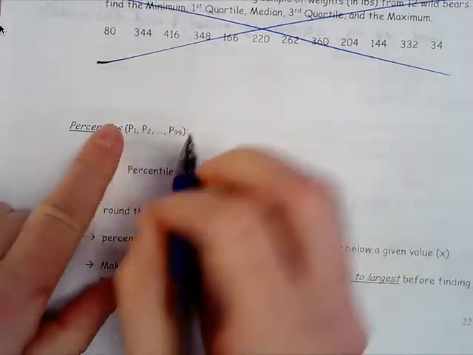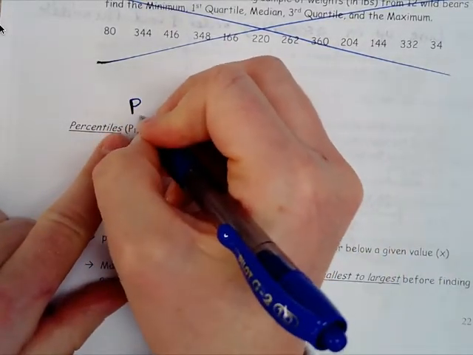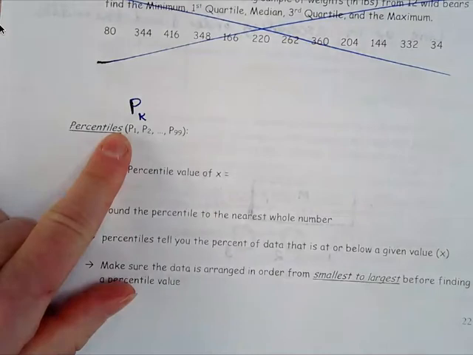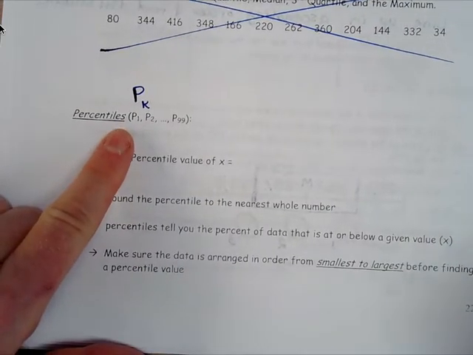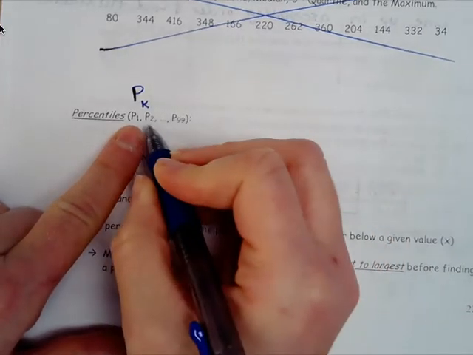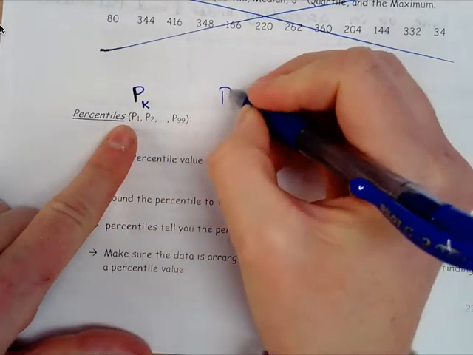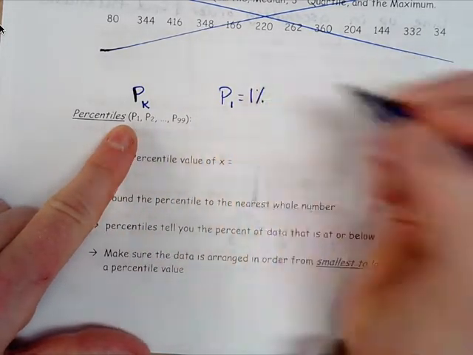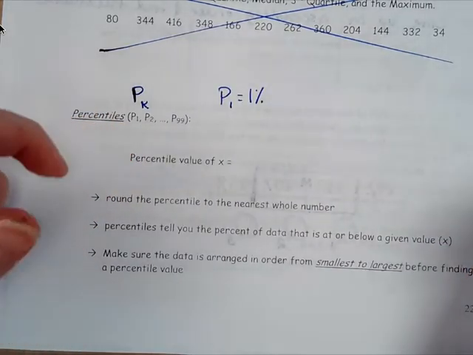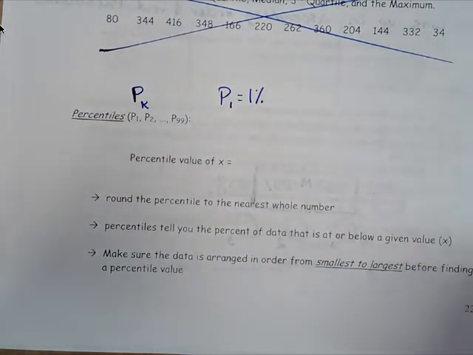So this is P sub some number, let's say K. This is going to be your percentile. So if I say P1, that means 1 percentile. Whenever y'all take your SAT, ACT, they give you your percentile rank.